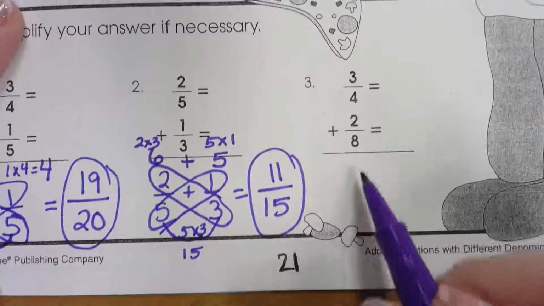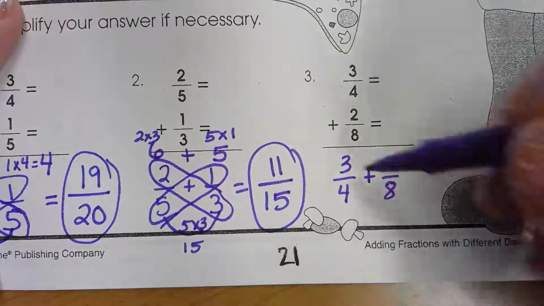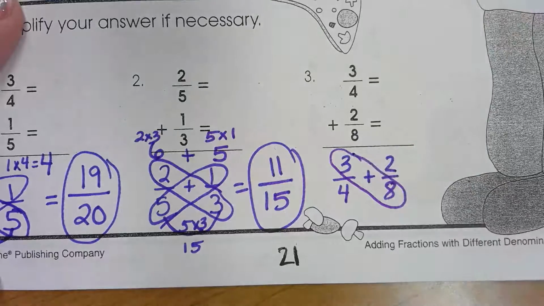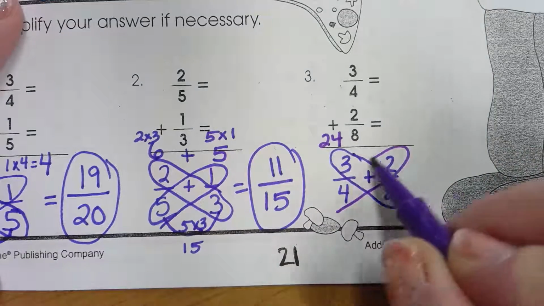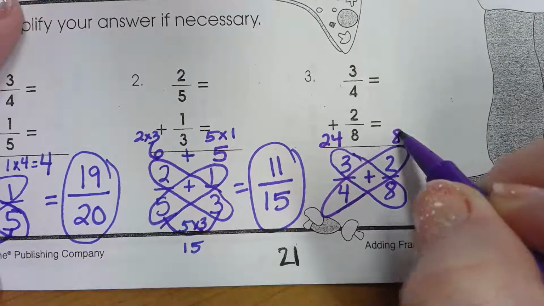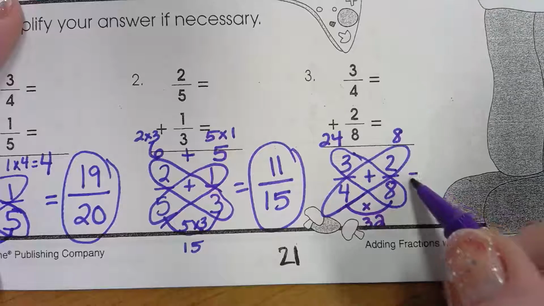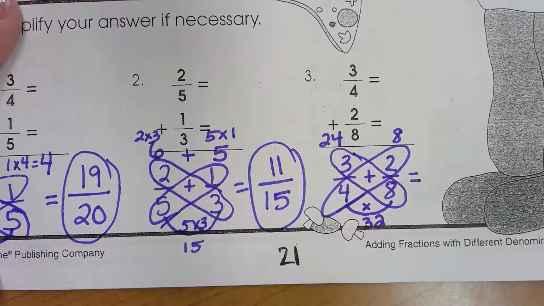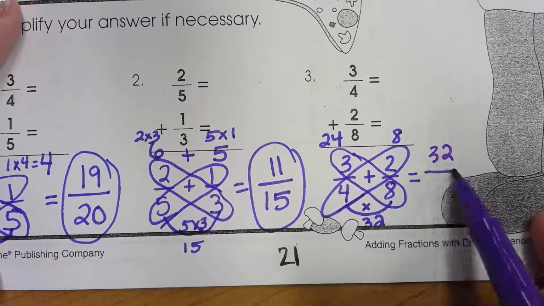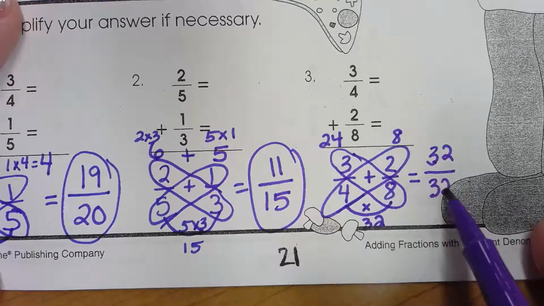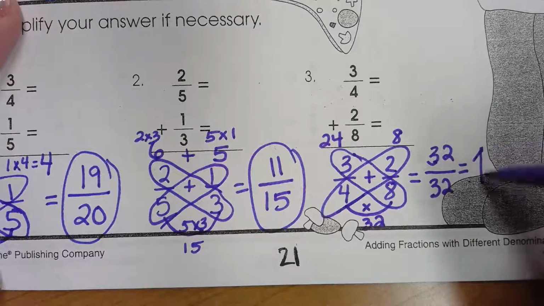Let's try one more. 3/4 plus 2/8. Rewrite it horizontally. 3/4 plus 2/8. Cross multiply, like we were comparing fractions, right? 3 times 8 is 24. Cross multiply, 4 times 2 is 8. Multiply my denominators. 4 times 8 is 32. And what do I get when I add it together? 24 plus 8 is 32. My denominator is 32, which means my whole answer, 32/32, is equal to 1.